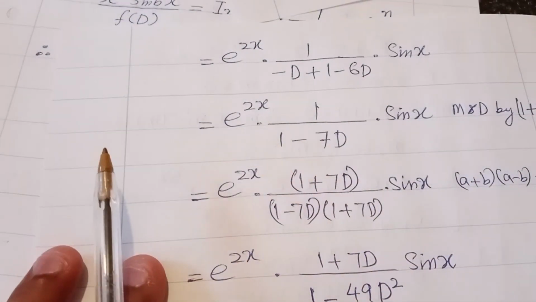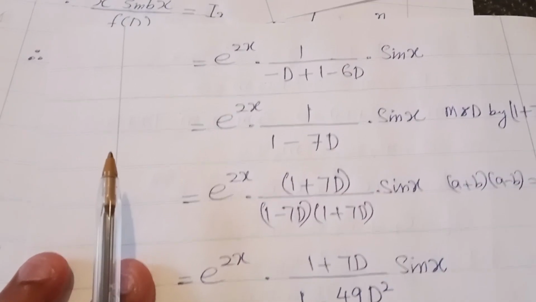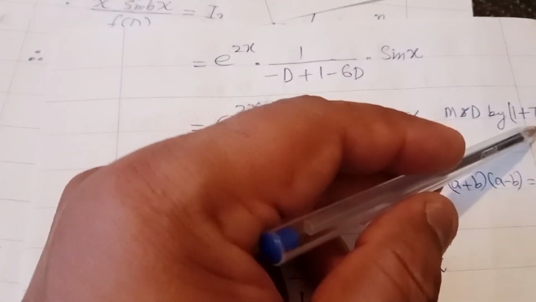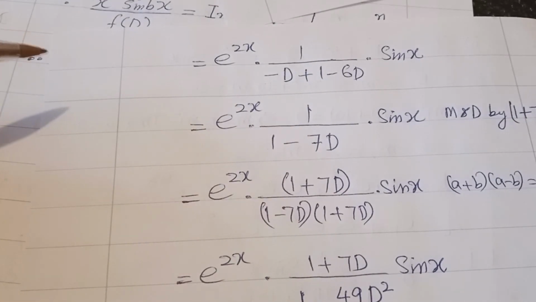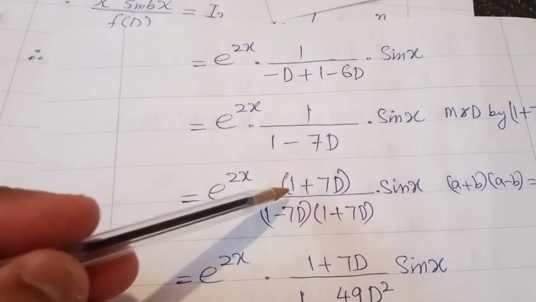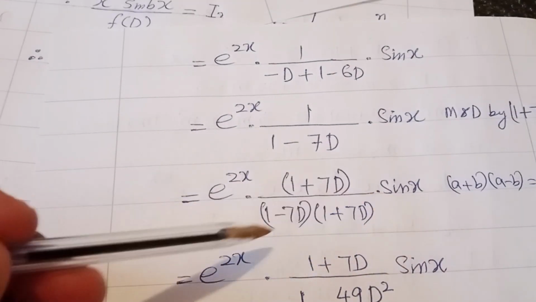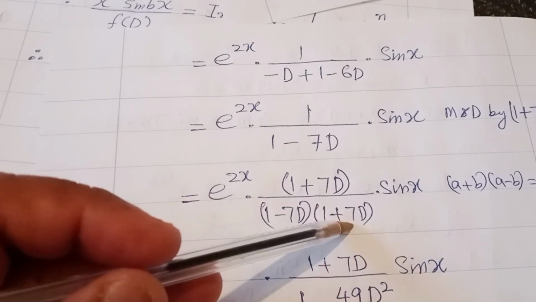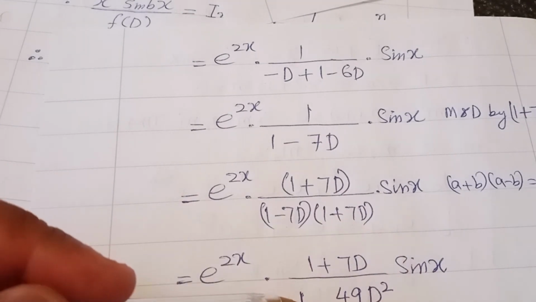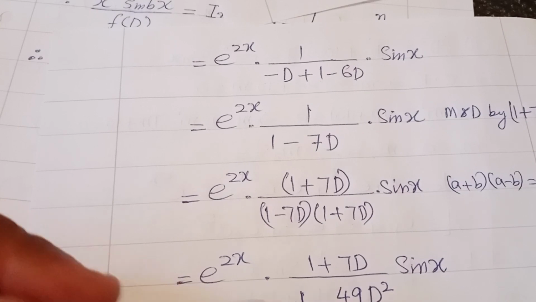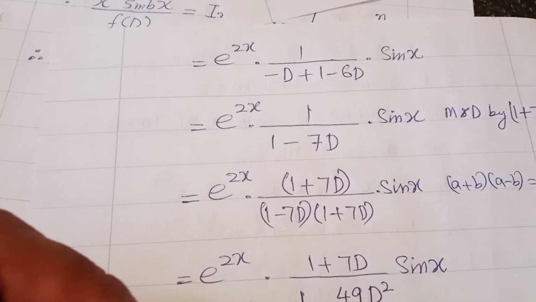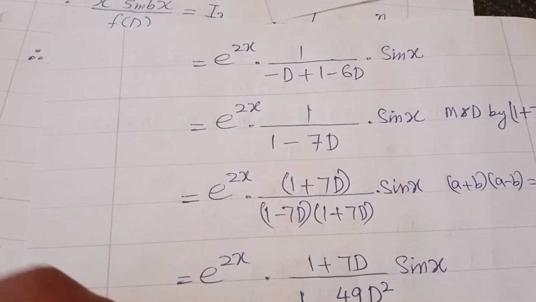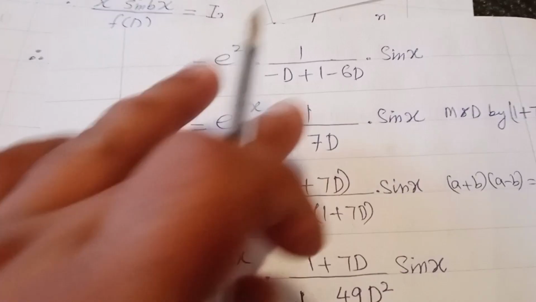Now multiply and divide by (1 + 7D), so that we obtain a difference of squares in the denominator, a² − b², that is 1 − 49D². Now apply the formula in the denominator, D² becomes −1.